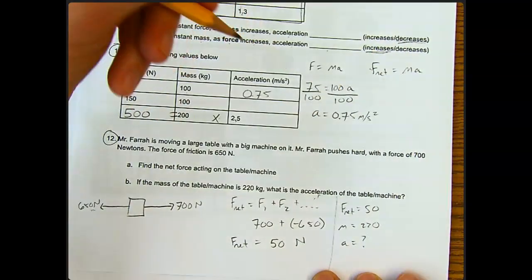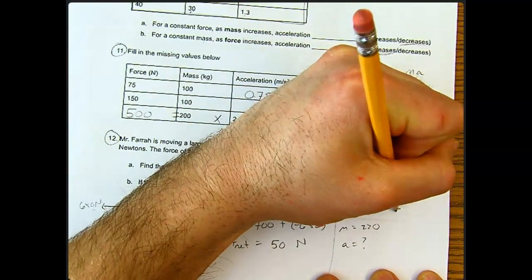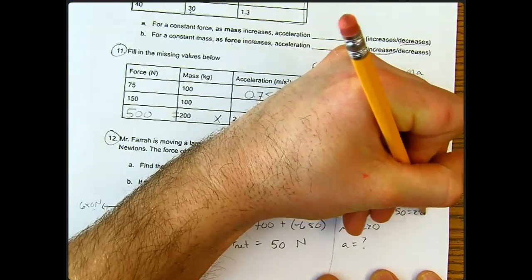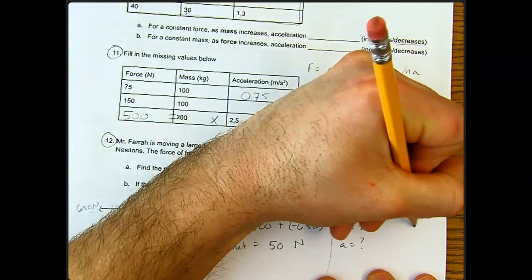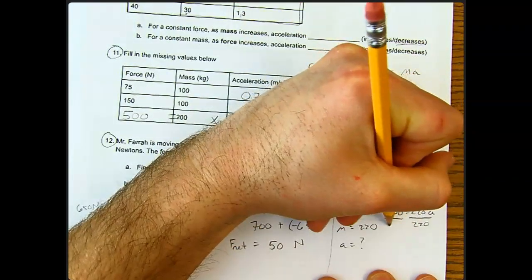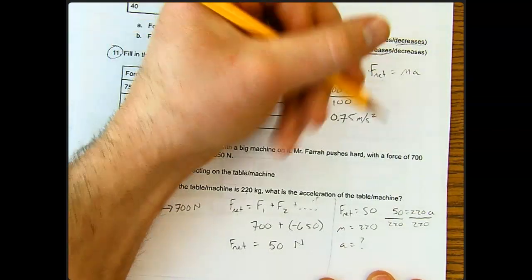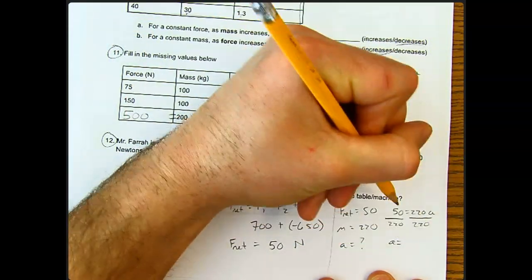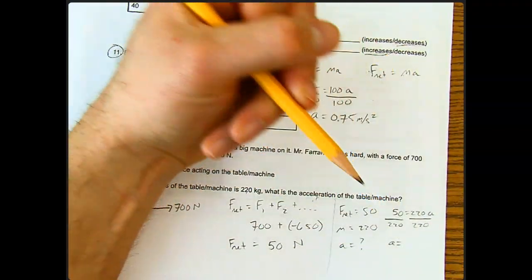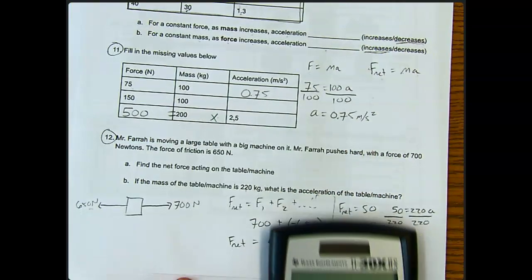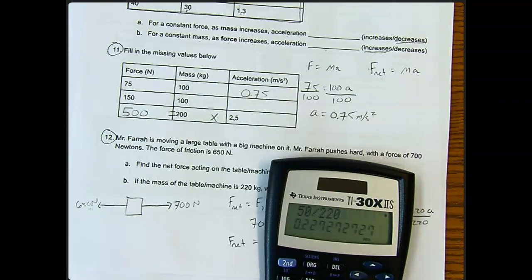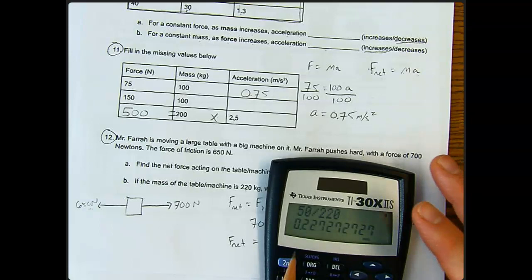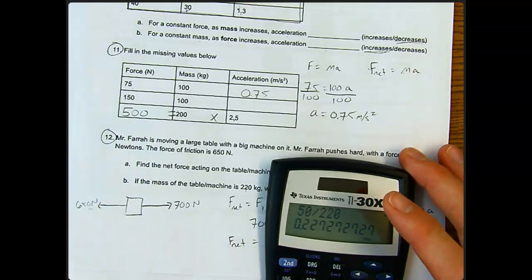So running out of space here, I'll try to fit this in. So we have 50 is equal to 220 times A, divide both sides by 220, and our acceleration is 50 divided by 220. I'll try to do that in the calculator really quickly. 50 divided by 220. So 0.2, we'll say 0.23 just to round it up.